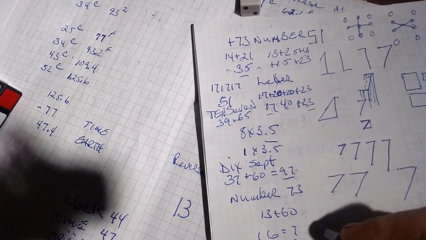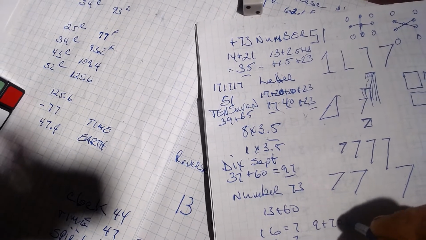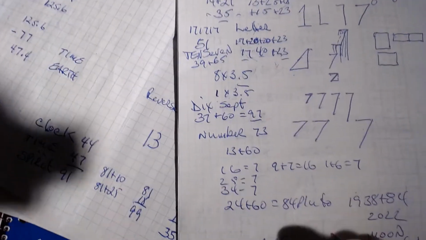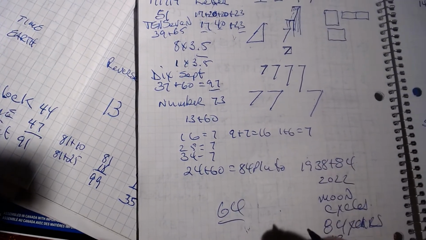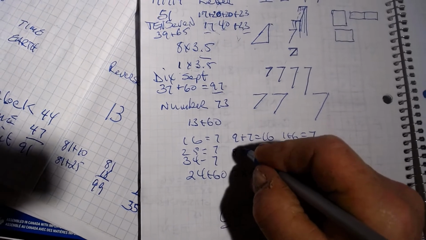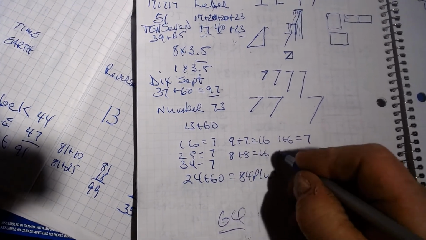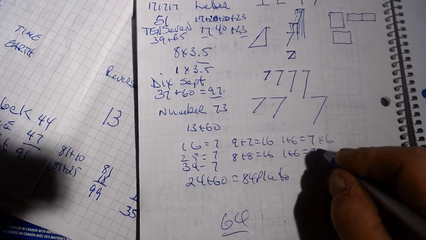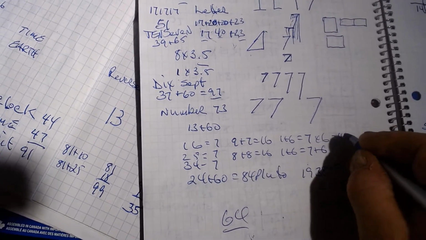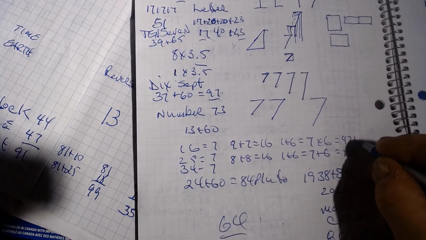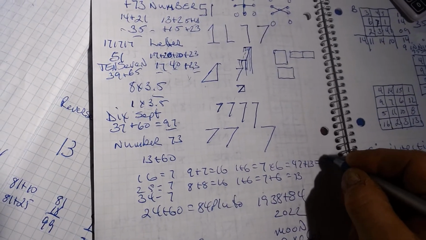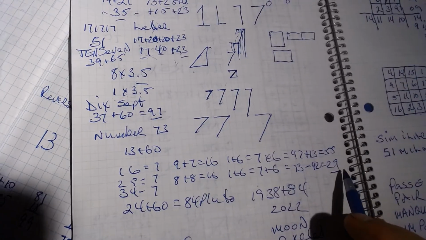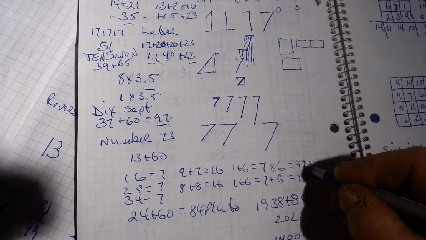What else equals 7? 9 and 7 equals 16. 1 plus 6 equals 7. Right now we're formatting, seeing little stories that happen in formatting. 8 and 8 equals 16. 1 plus 6 equals 7. But there's also a multiplication in this, which shows me my birth at the pass, at the Gateway House.